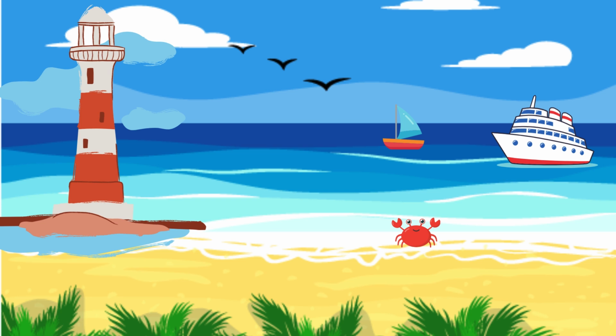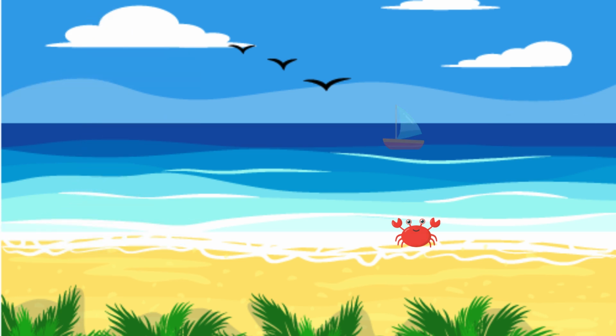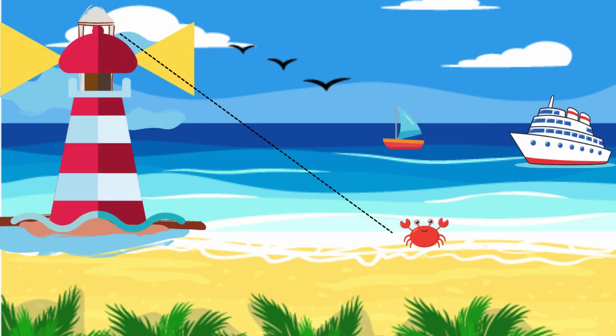Imagine a peaceful beach. A small crab is scuttling along the shore, moving toward a tall lighthouse standing near the water. The crab is curious. It wants to know the shortest distance from the top of the lighthouse to where it stands on the sand. This is a perfect real-world example of the Pythagorean theorem.